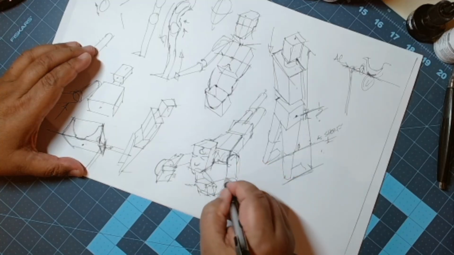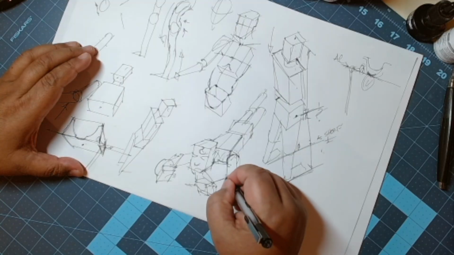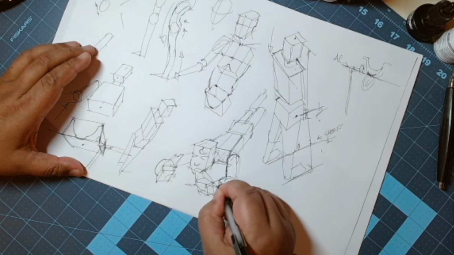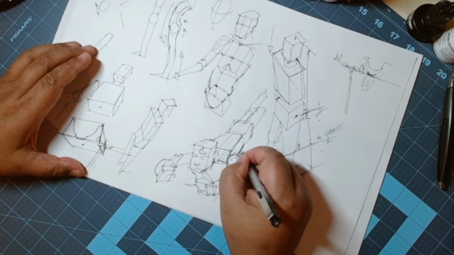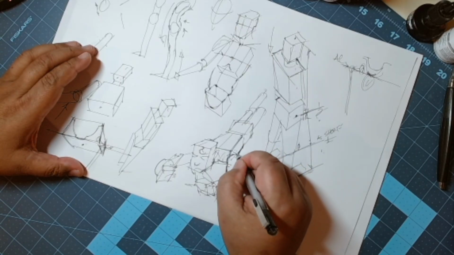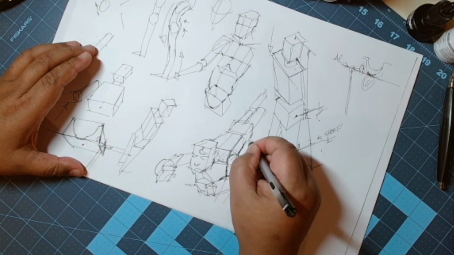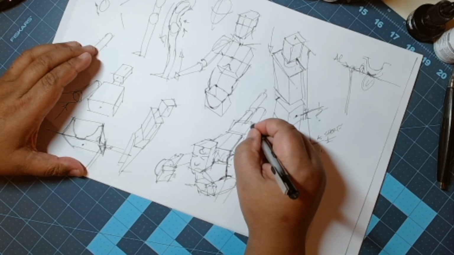The form of his forearm is in front of his upper arm, and you try to make something that is in back go behind the form here. So you try to emphasize the rib cage going behind the arm, and the pelvis going behind the rib cage, and so on and so forth.